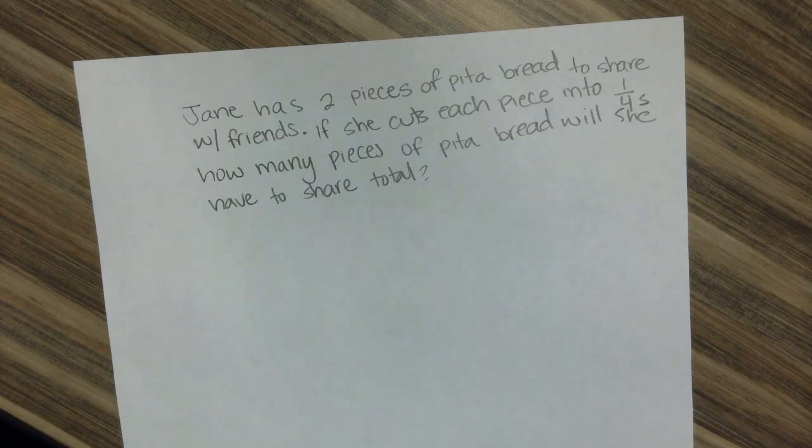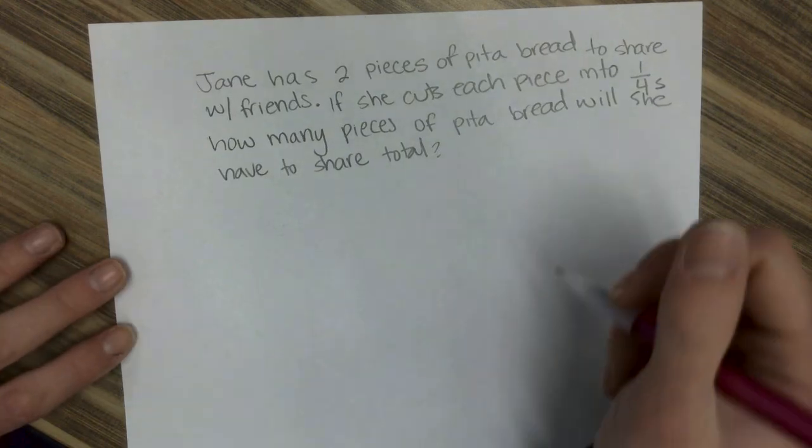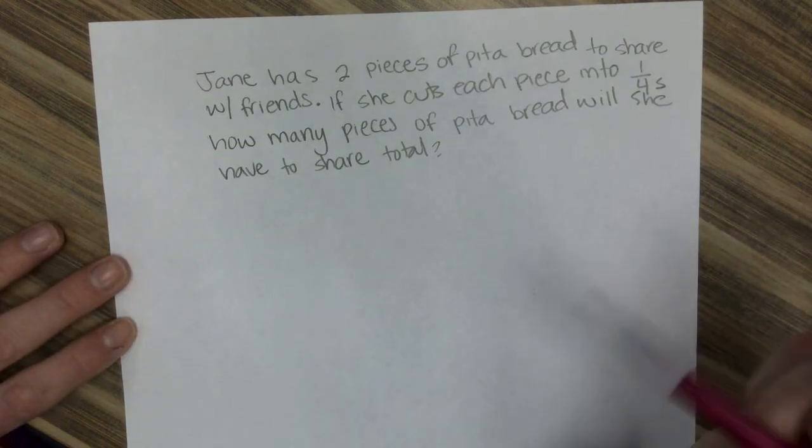All right, Emmett, what do you think? So we don't know how many friends she has. Okay, but she has 2 pieces and she's cutting it into fourths. That's all that matters, because we need the total pieces, not the amount that each friend is going to get. Well, I was thinking it wrong. Okay, Oscar. She would have 8 pieces.